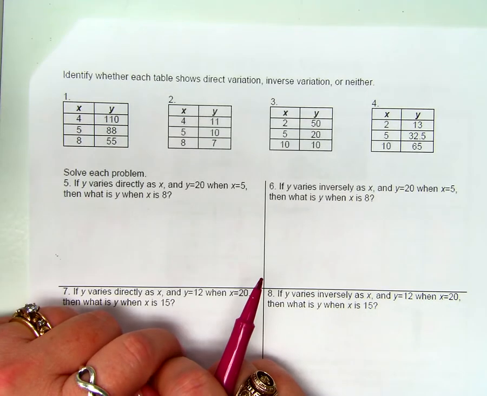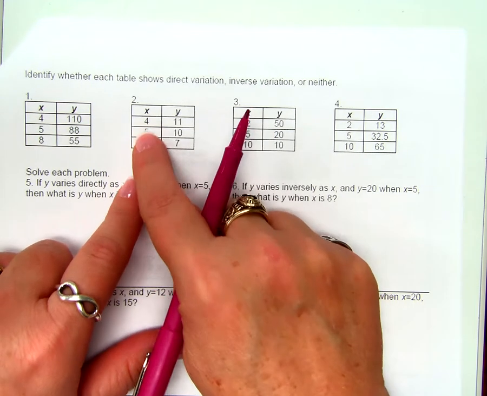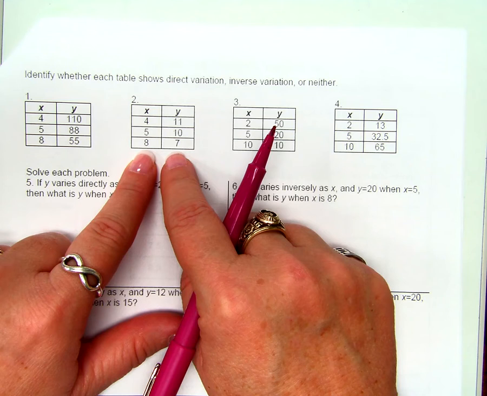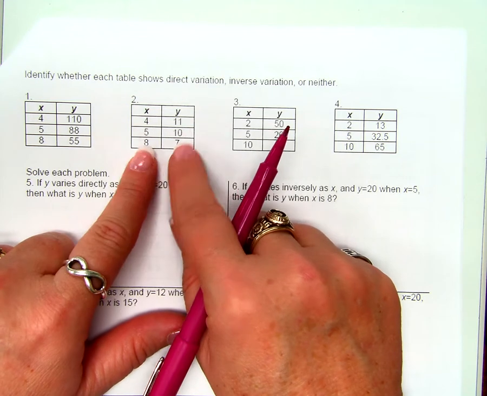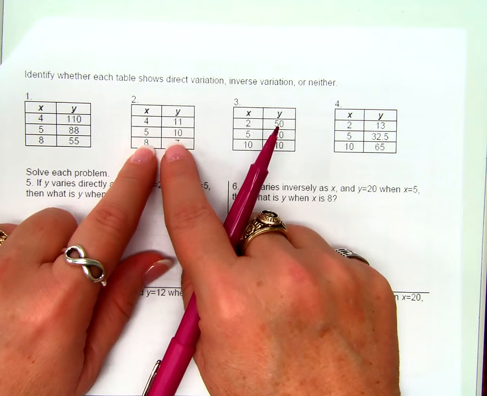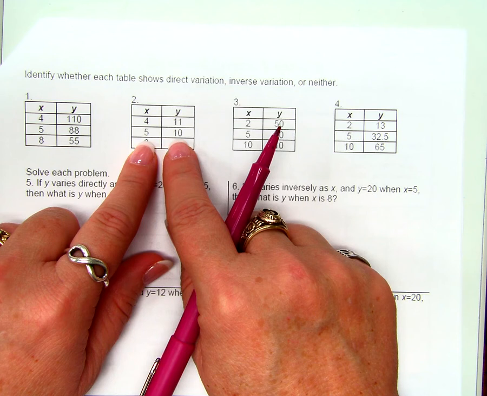Okay? What about problem number 2? Increasing, decreasing. So our first thought is inverse, but I have to check to see if it has a constant product. What's 4 times 11? 44. What's 5 times 10? 50. Oh, so what does that mean? Neither.